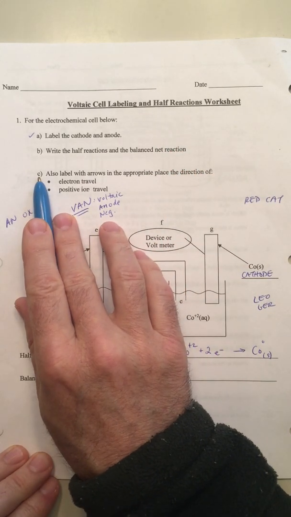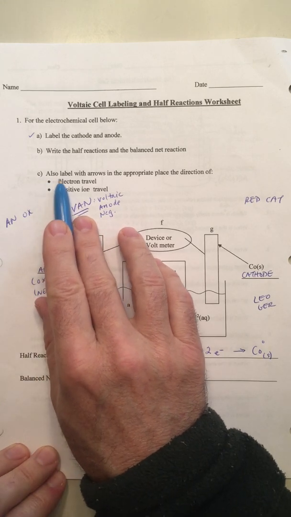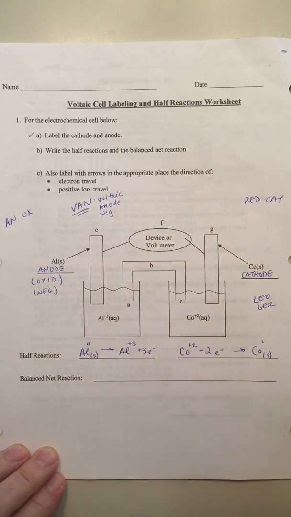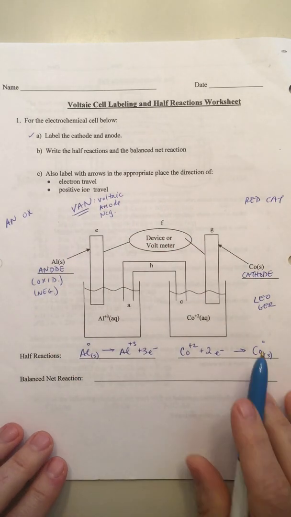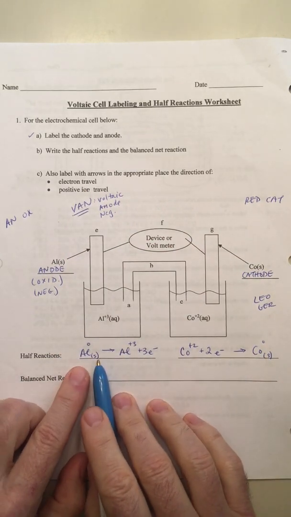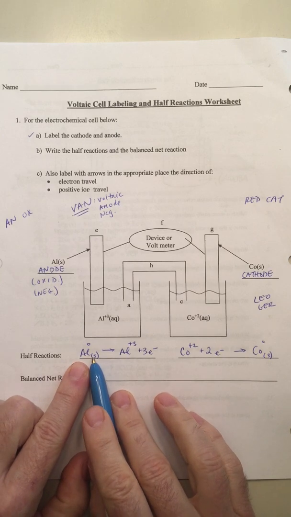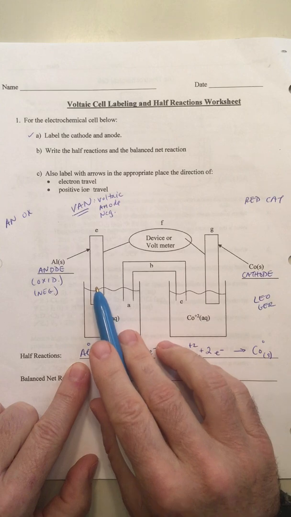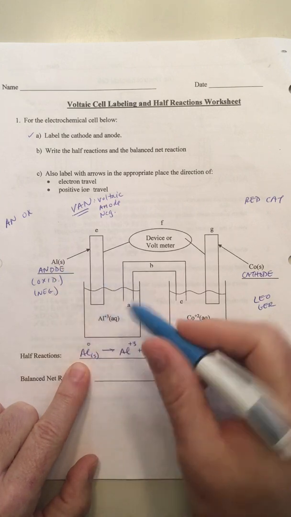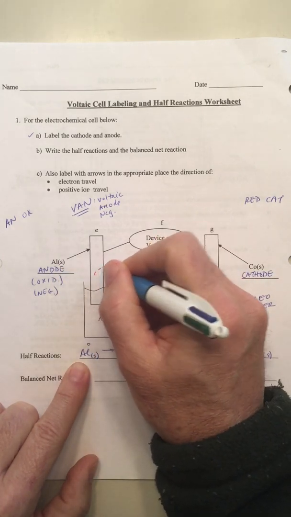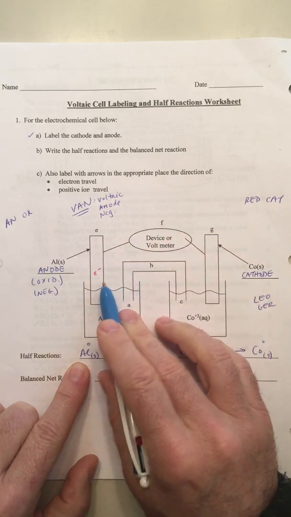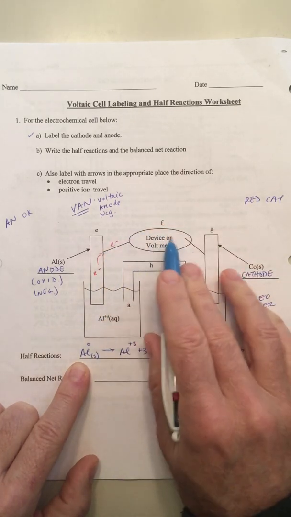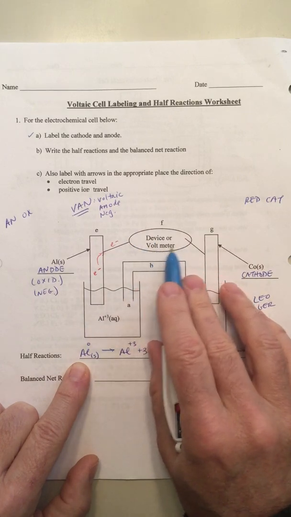Let's look at letter C. We're going to label with arrows in the appropriate place the direction of electron travel. Okay, so let's look at our half reactions again. We've got aluminum that's losing electrons. So this happens spontaneously. The aluminum is going to lose the electrons in its sea of mobile electrons, and those electrons are going to flow through the device or the voltmeter.